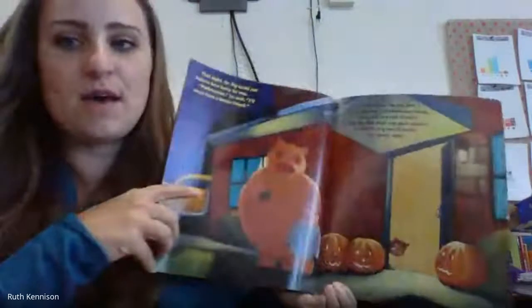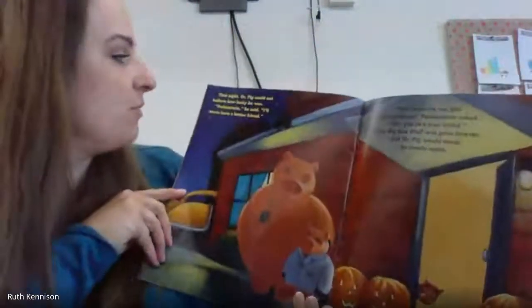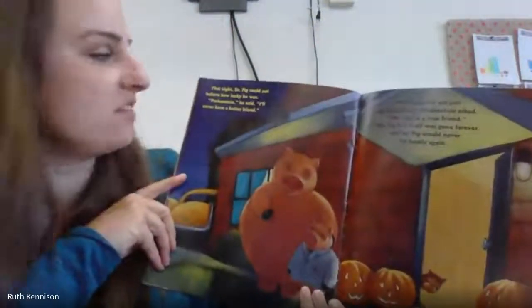It's kind of like the Three Little Piggies. Oh yeah, yep, that's another book to compare it to. Thank you for that comparison.